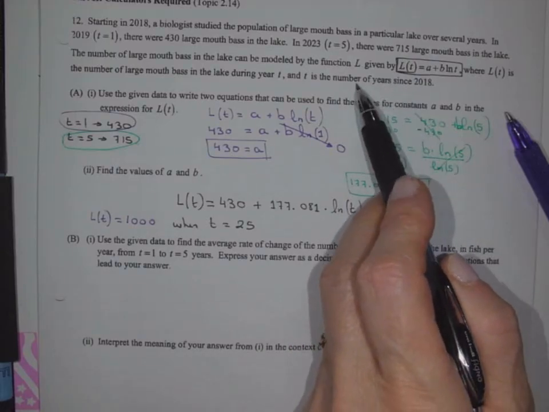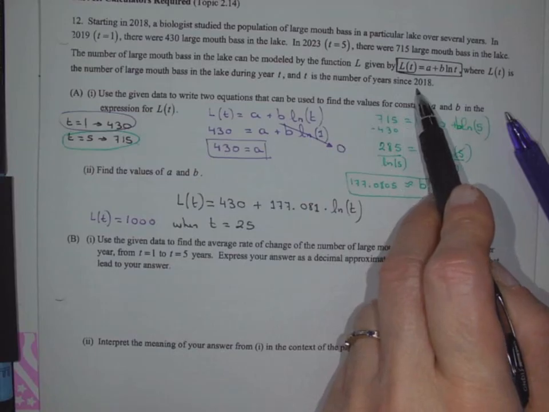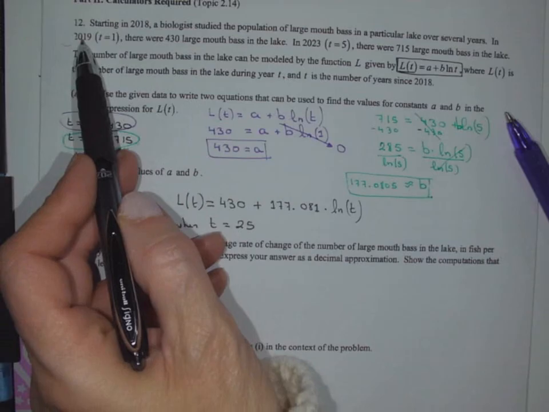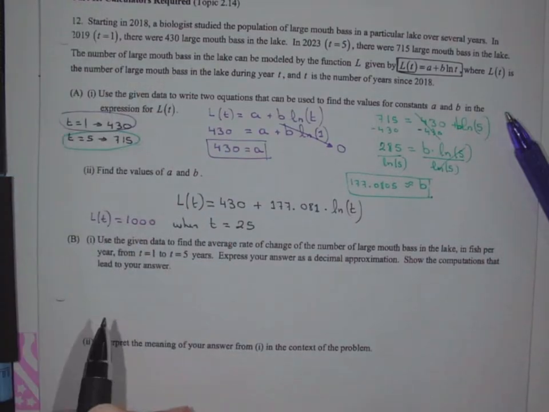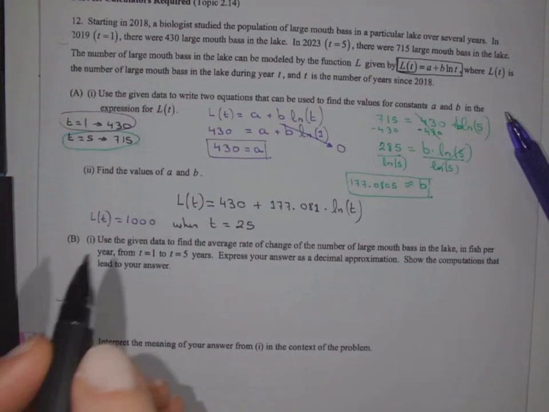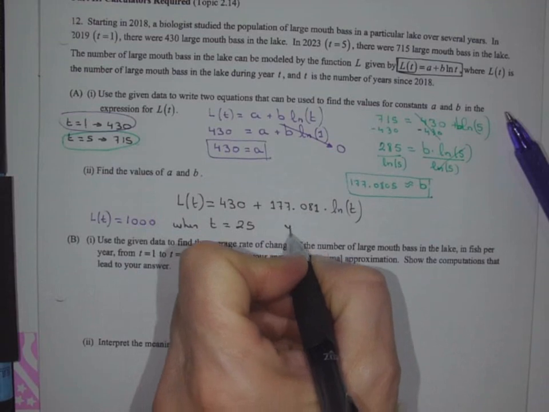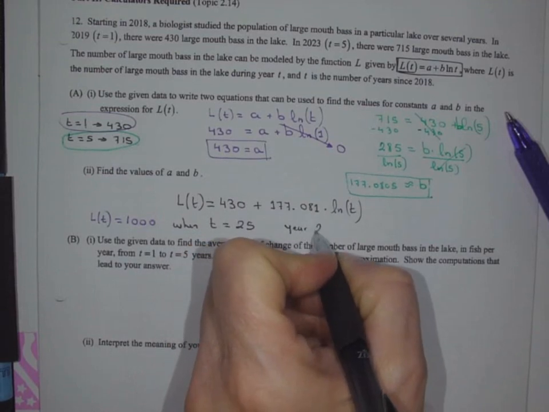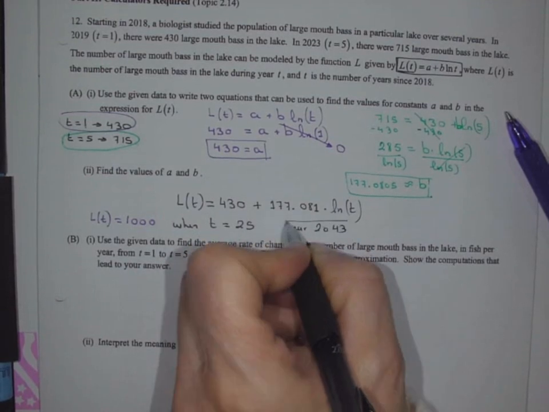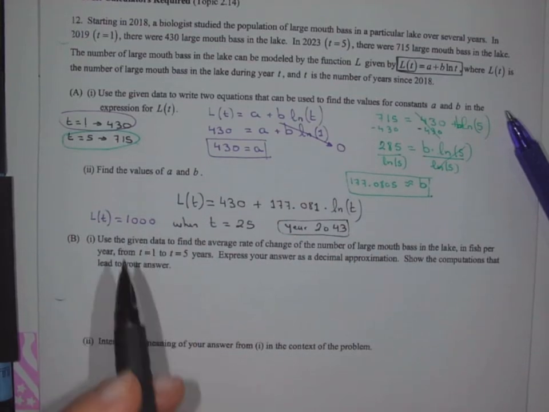Because we're starting the year 2018 is my year 0. So, yeah, because 2019 is 1. So 2018 plus 25 would be in year 2043. Okay, that's when I'm going to have 1000 fish in the lake.